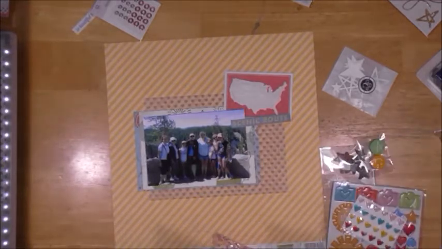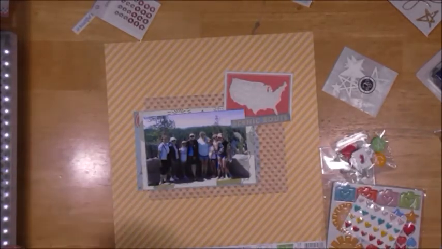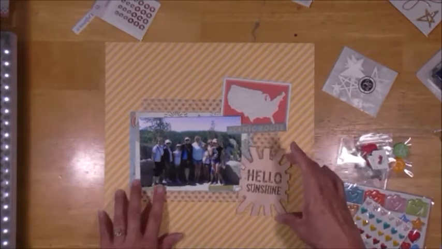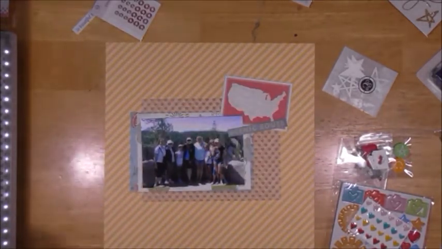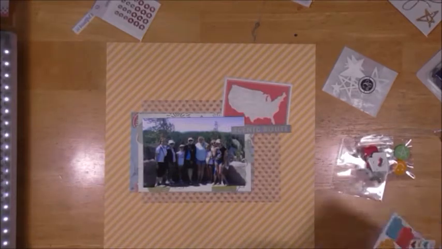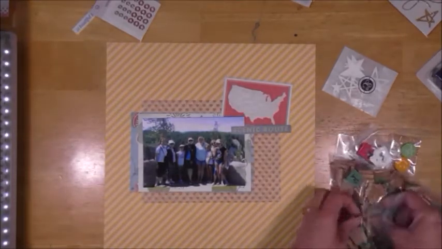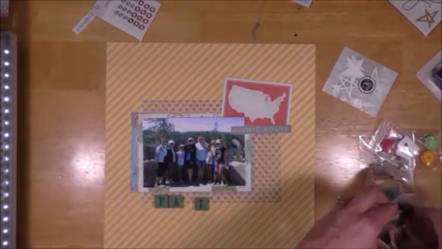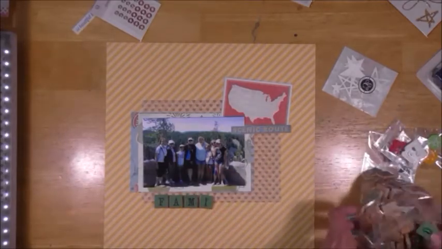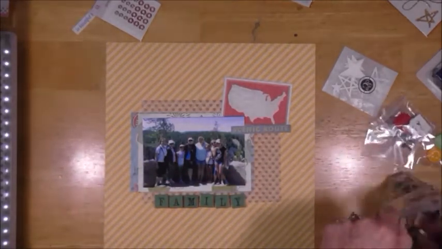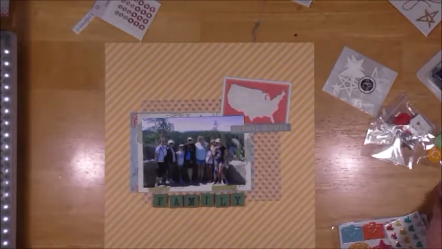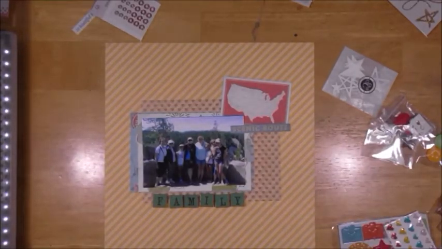So right now I'm going through a Freckled Fawn kit for some embellishments, and then I'm also using a Studio Calico kit from, I would say, a couple months ago. These little wood tiles, I'm going to spell out the word family with those. I got a whole bag full of Scrabble tiles, and then those green tiles I found at a flea market.